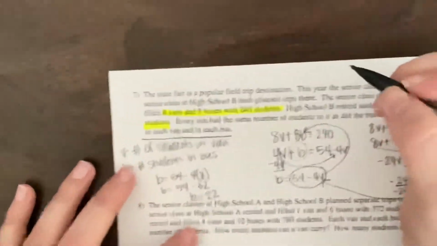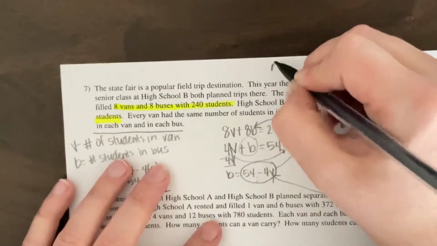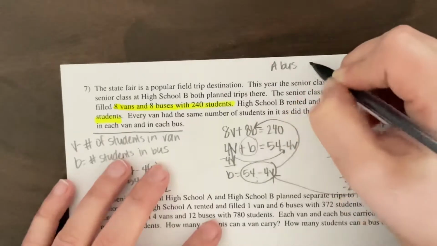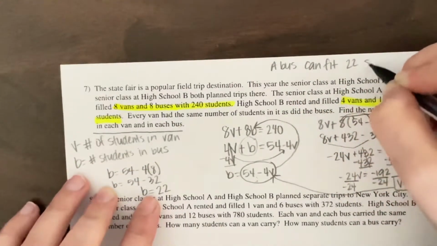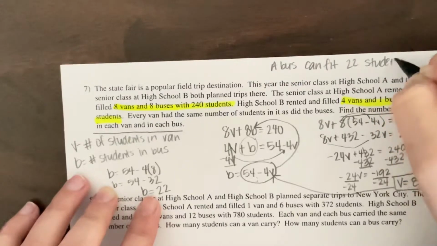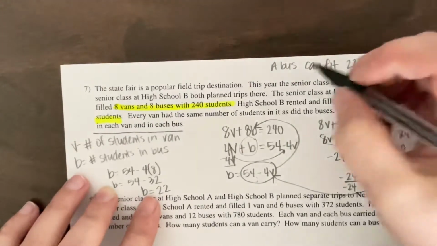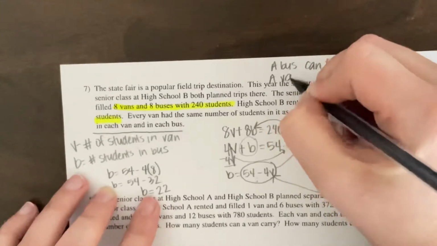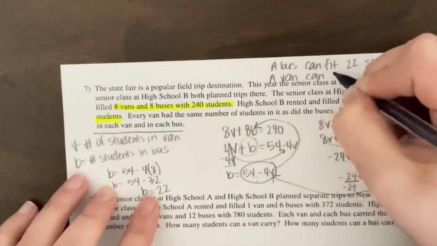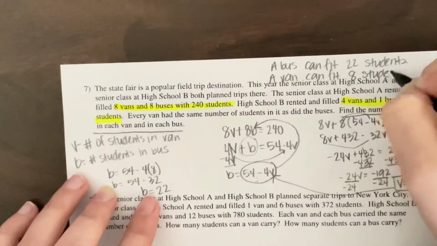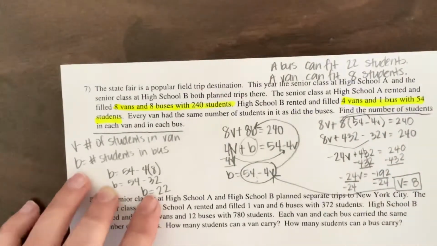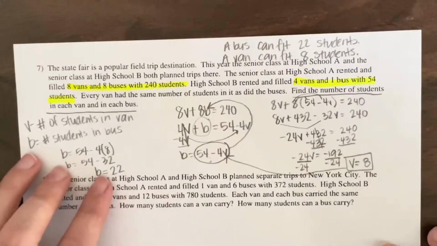So that means a bus can fit 22 students. A van can fit 8 students.